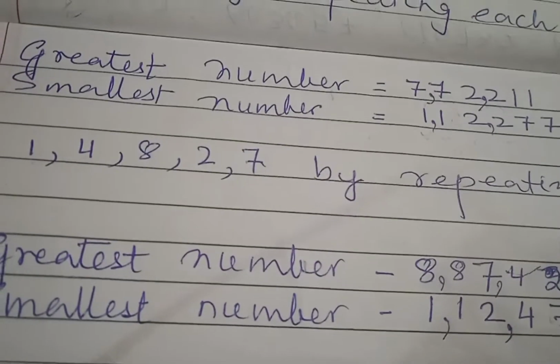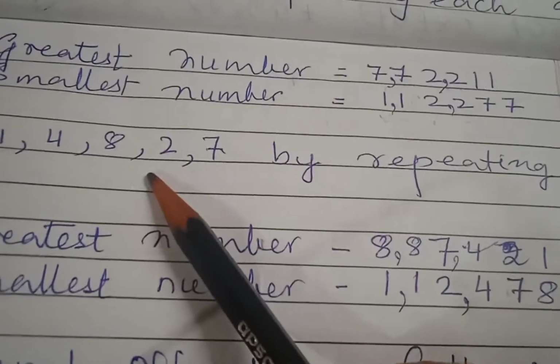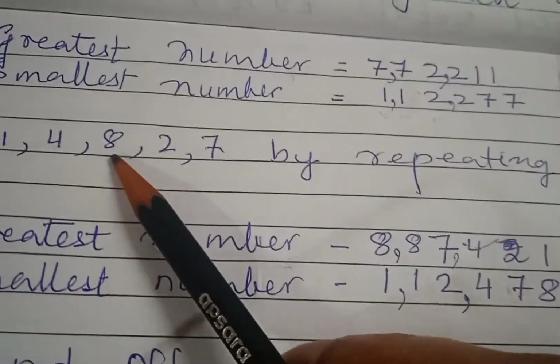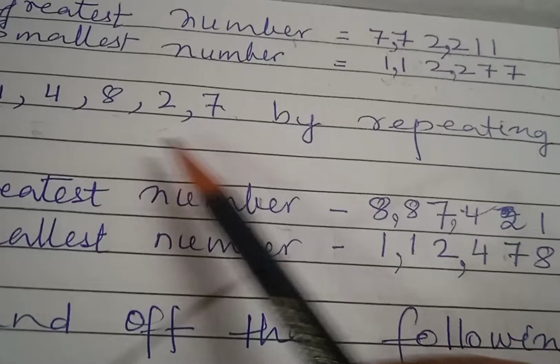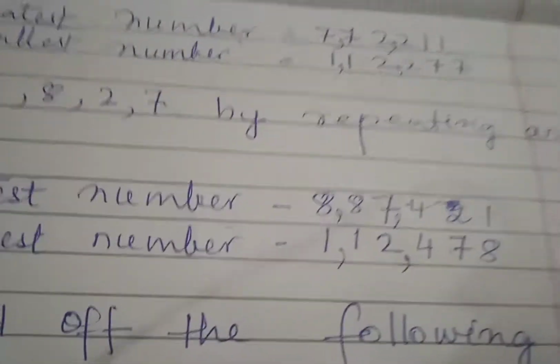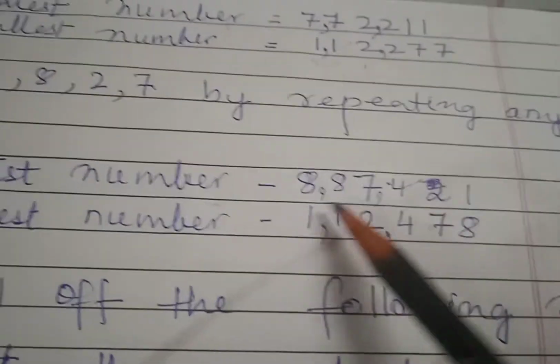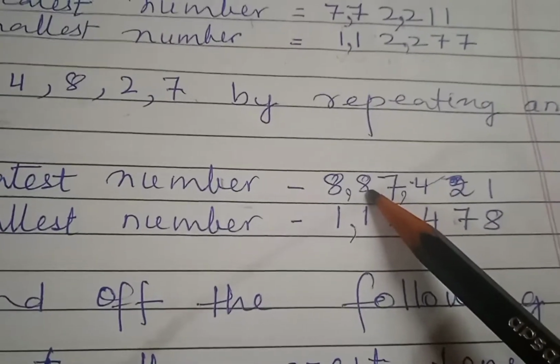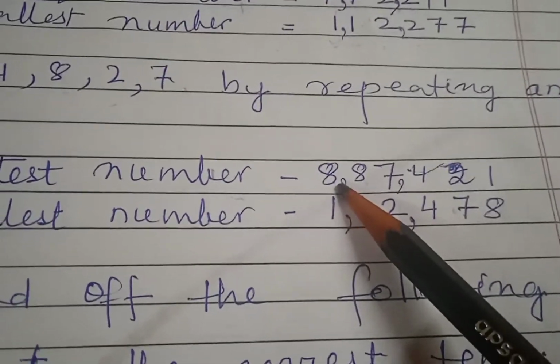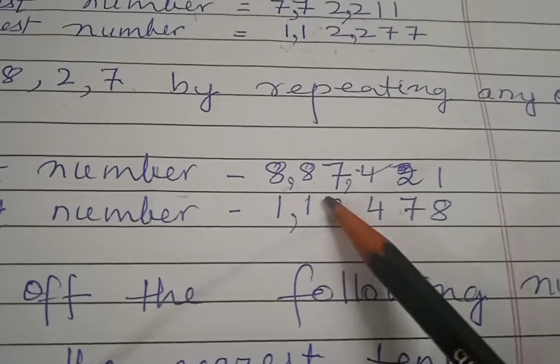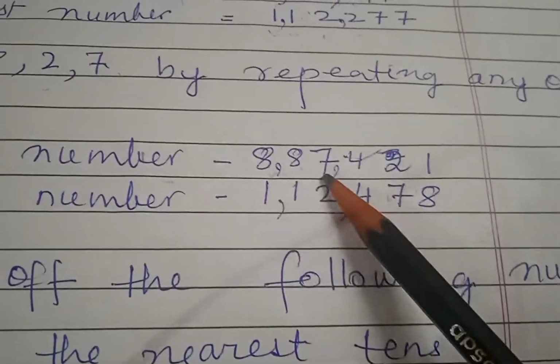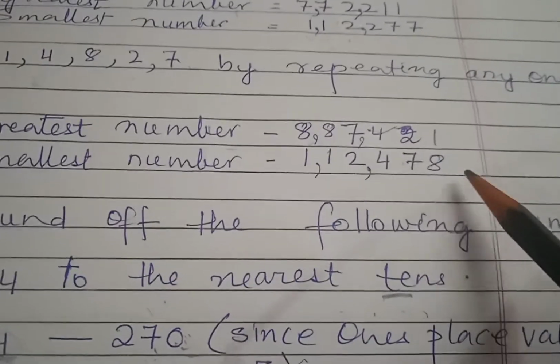So one more digit is needed. Naturally, when we go for the greatest number, we will go for 8, 7, 4, 2, 1 in descending order. And since we can repeat any one digit, when it comes to the greatest number, we will repeat the greatest digit. So it will be 887421. That means 8,87,421 is the greatest number.